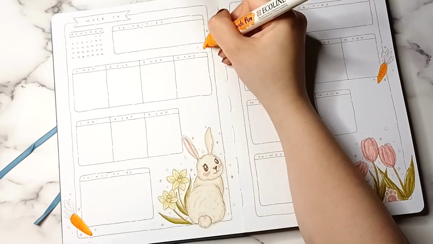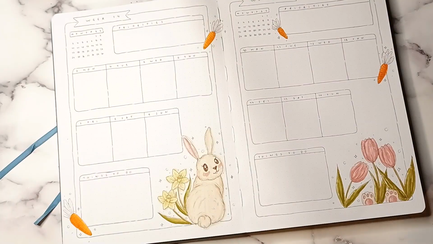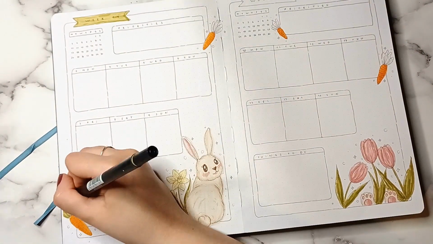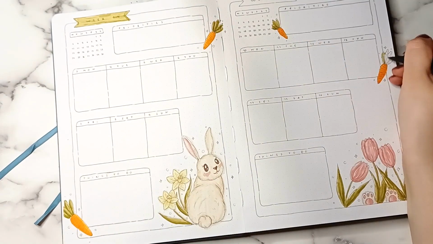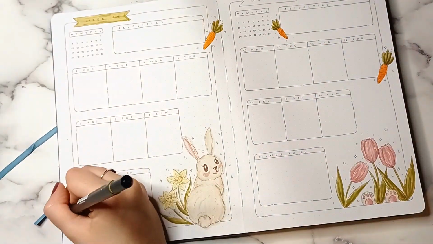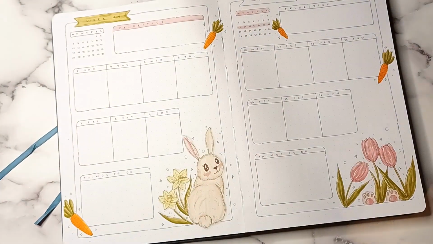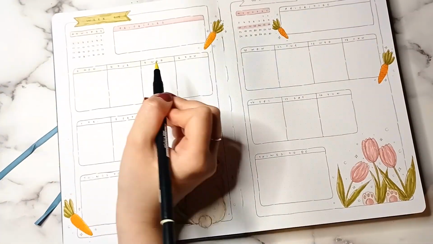But yeah, I wanted to be a bit more minimal as far as the spreads go for the weeklies, like to not have a lot of drawings going on in between the boxes for the days, but I do enjoy having some drawing like corners or borders or something, just for aesthetic purposes.